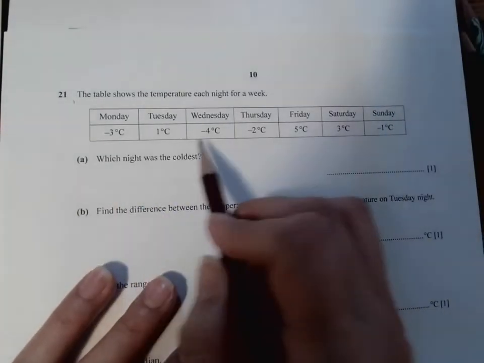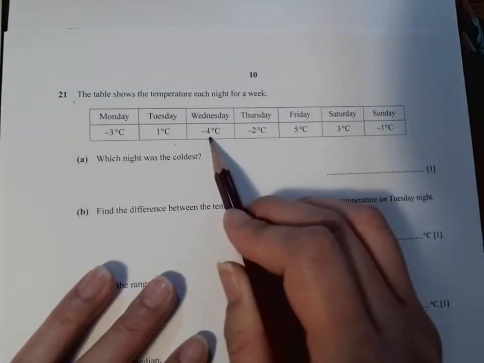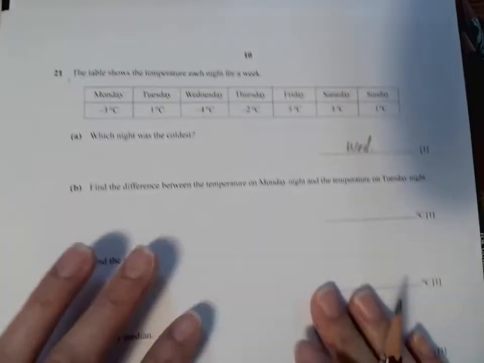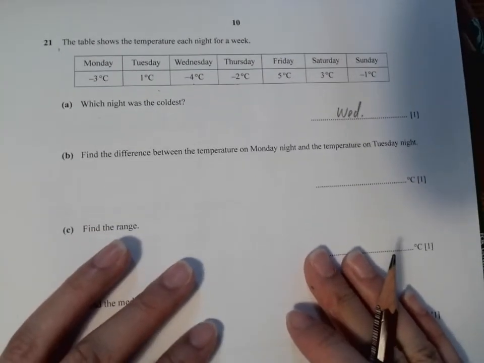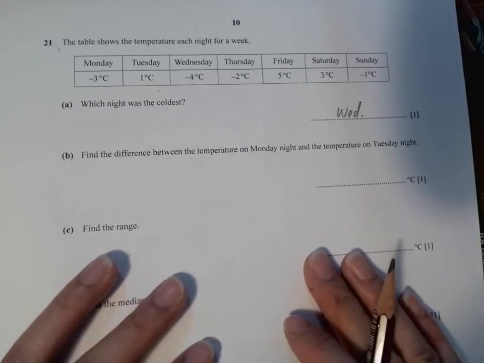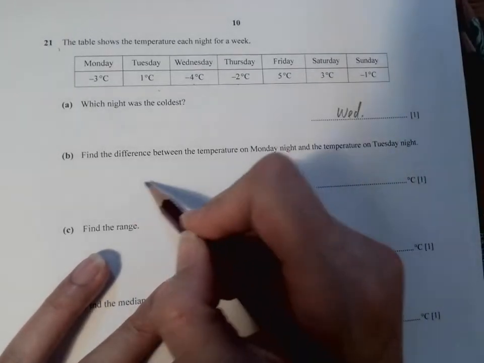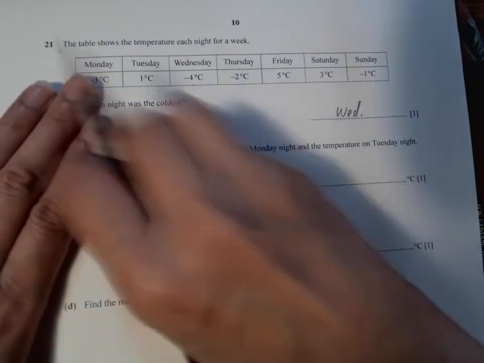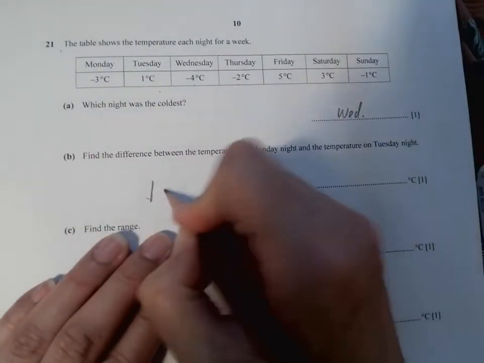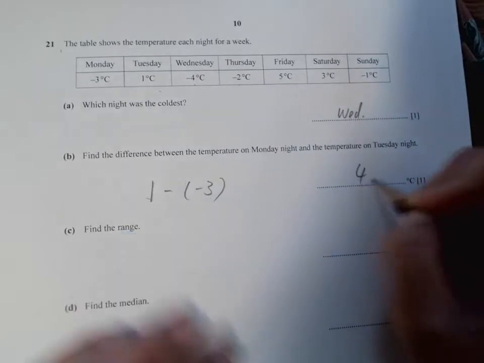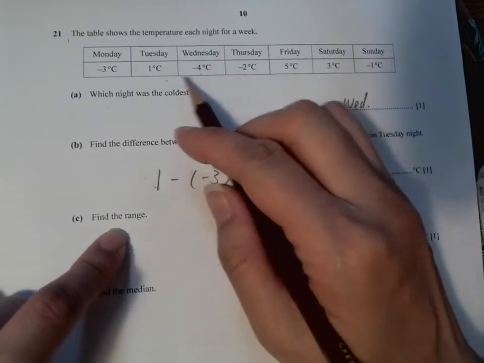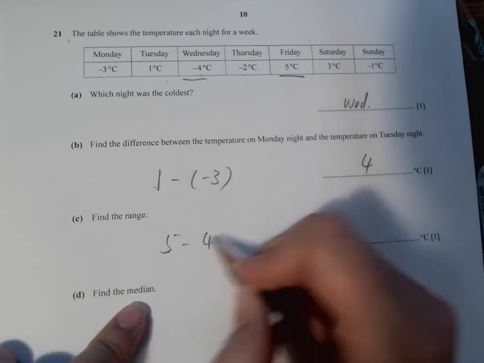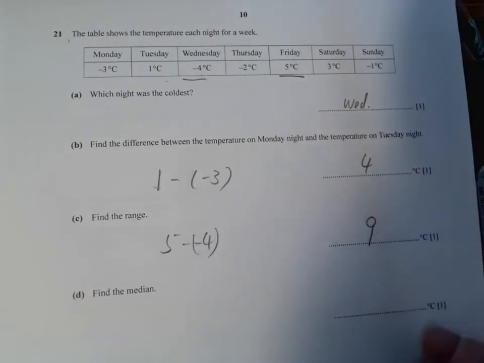Alright, the coldest night, we find the lowest negative is -4, so it should be Wednesday. And the difference between Monday and Tuesday night. Monday, we use the largest one because it's the difference. So we use the largest one minus the -1, so it's 4 degrees. The range, the maximum minus the minimum. So that gives you 9 degrees.